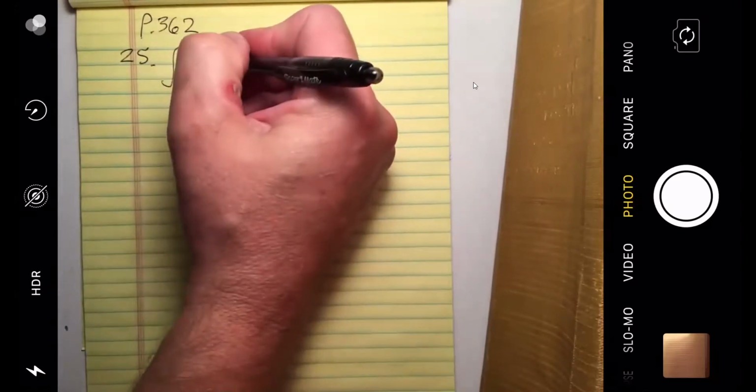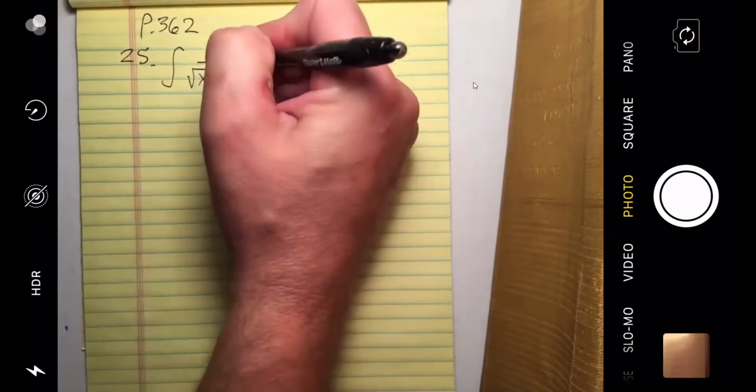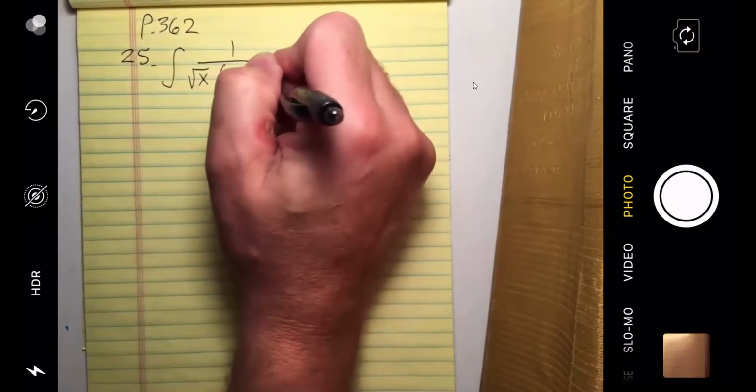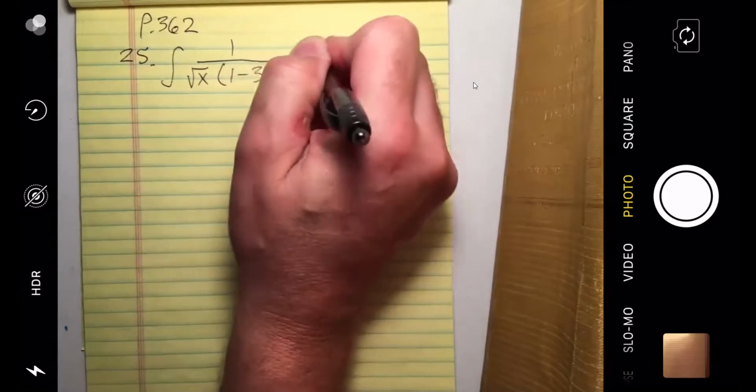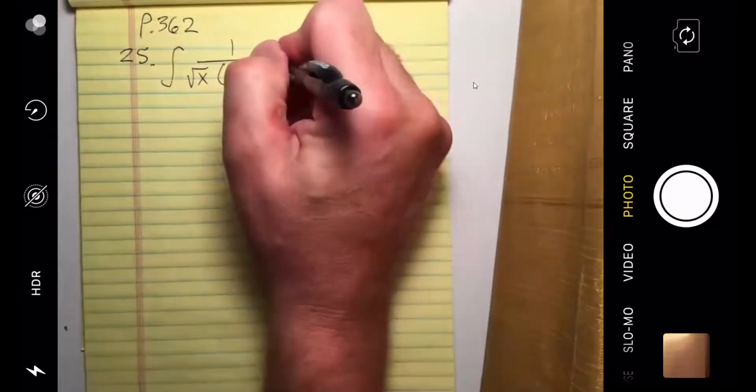Page 362, problem 25, and it reads 1 over the square root of x, times 1 minus 3 square root of x, dx. Okay, are we on the same page, so to speak? This is from section 5.7.